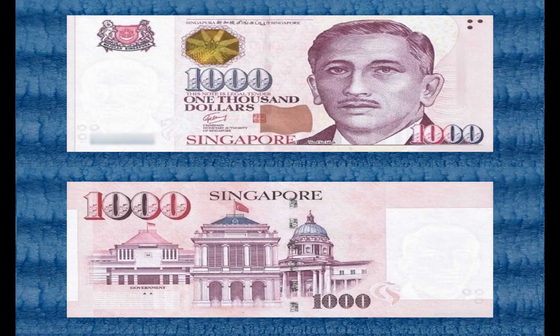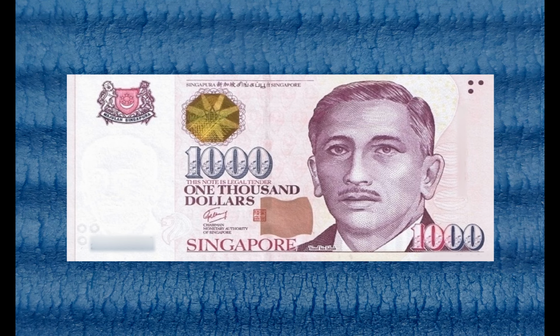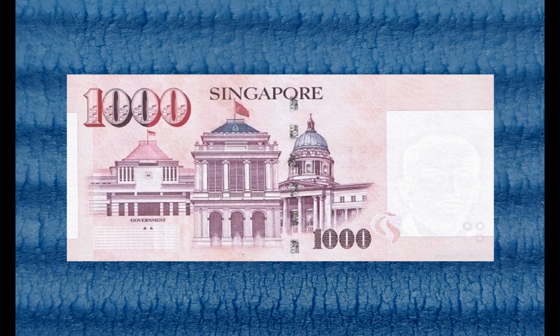Hello friends, in this video we are going to see the 1000 Singapore dollars standard circulation banknote, which was launched in the years from 2009 to 2019 by the Government of the Republic of Singapore. These banknotes were printed by the Monetary Authority of Singapore, MAS.